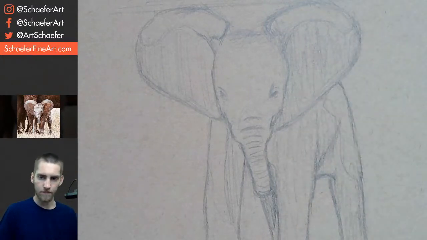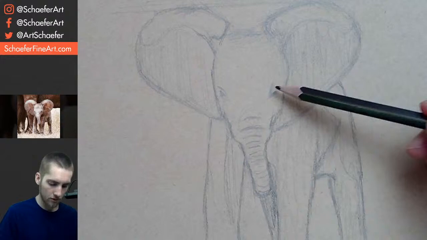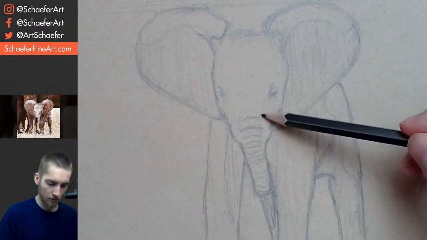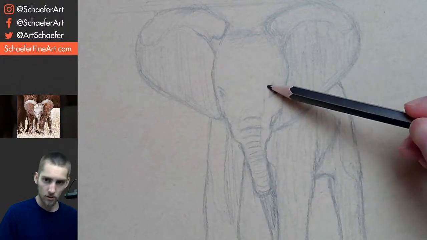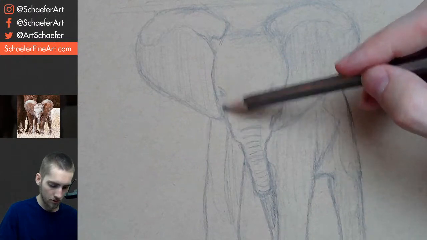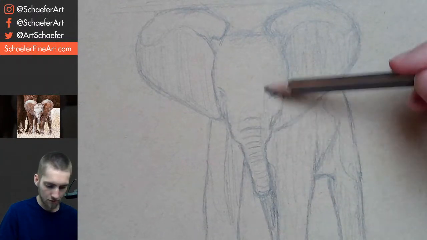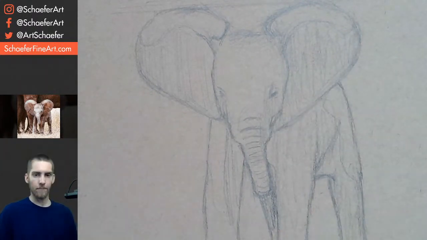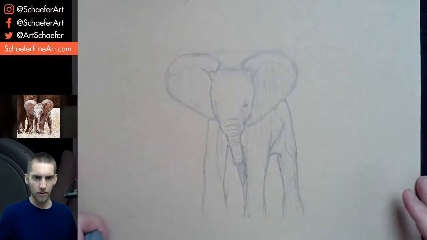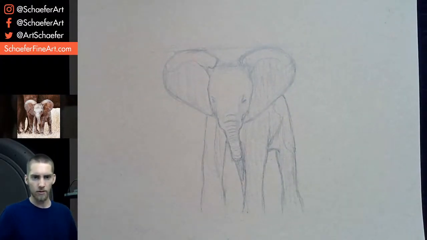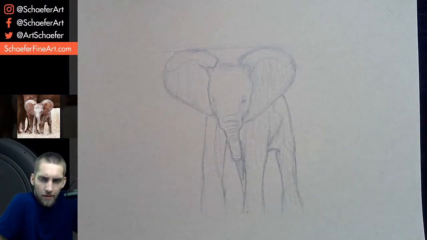So there we go. And it looks like there's a little bit of shadowing down this side of the face, and maybe on this side a bit. Something like that. So pretty good lighting, I think. Not bad, not bad.